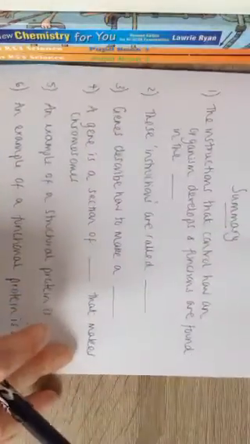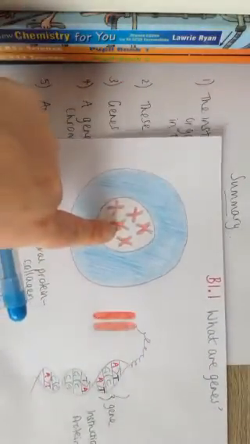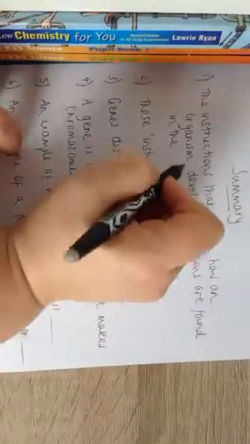So there's just a quick summary questions here, just to be able to think of. So the first one, the instructions that control how an organism develops and functions are found, of course, in the nucleus of the cell. So inside the nucleus of the cell are where those instructions are found.